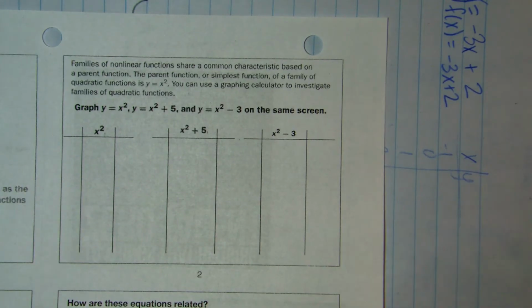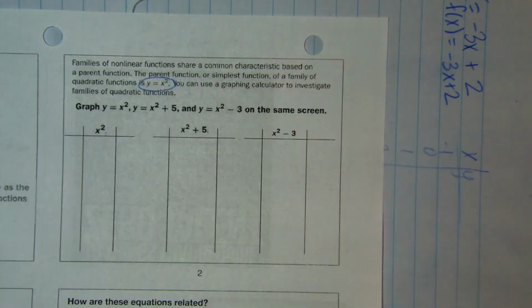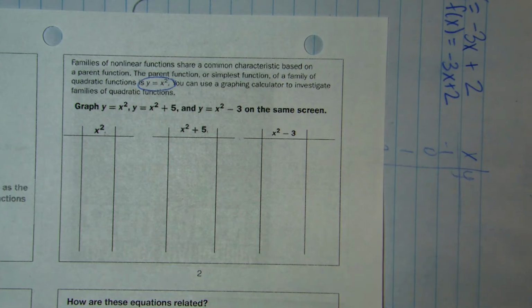It says a family of nonlinear functions, so things that aren't lines, share a common characteristic based on a parent function. The parent function, or simplest function, of a family of quadratic functions is y equals x squared. So everything stems from that, basically. They're saying that's the parent. Its children look like that, but have some kind of modification. You can use a graphing calculator to investigate the families of quadratic functions.